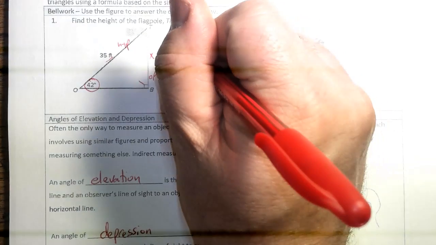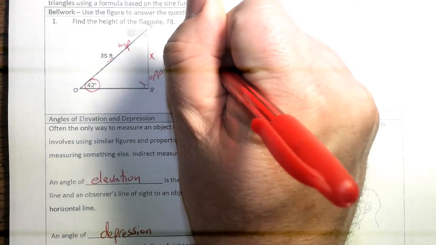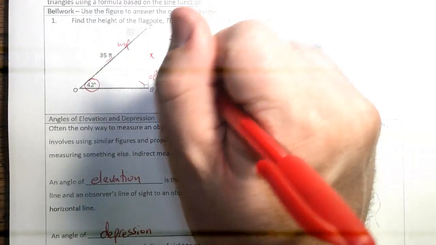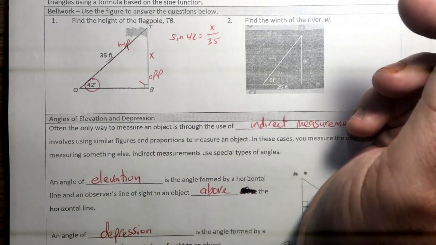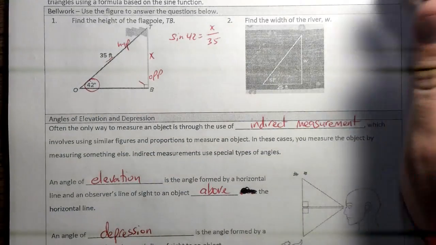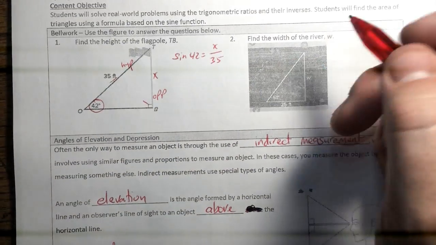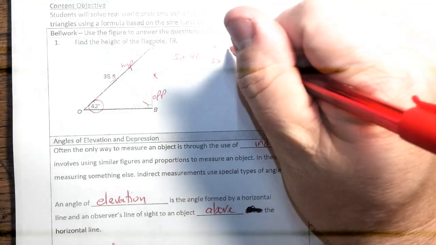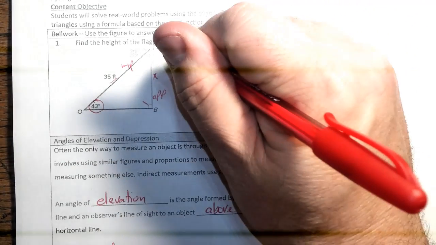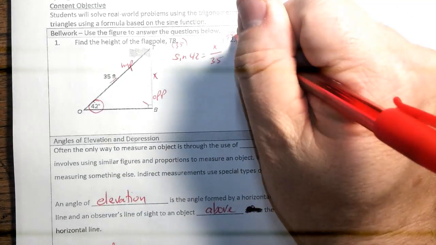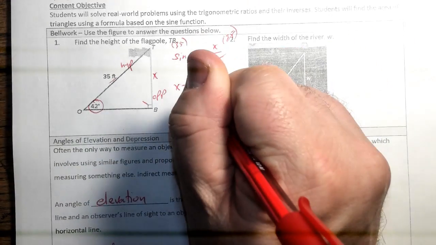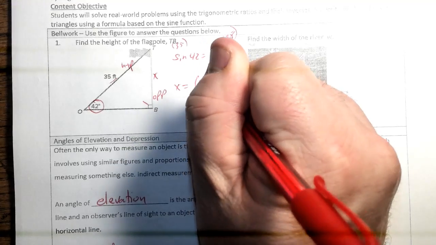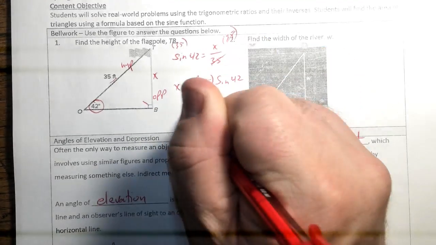So we're going to use sine 42. It's going to be equal to the opposite, which is X, over the hypotenuse, which is 35. Okay, we're going to multiply. Now we're going to multiply both sides by 35 to get rid of that fraction and isolate X. So they cancel over here. I'm just going to write it backwards. X equals 35 times sine 42.